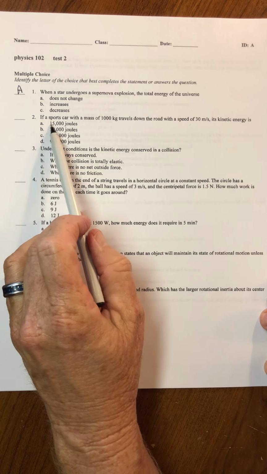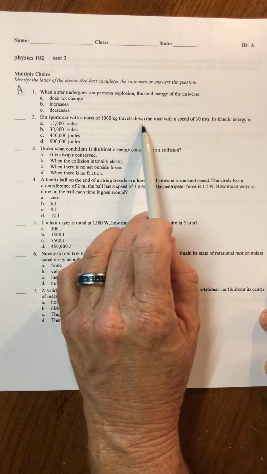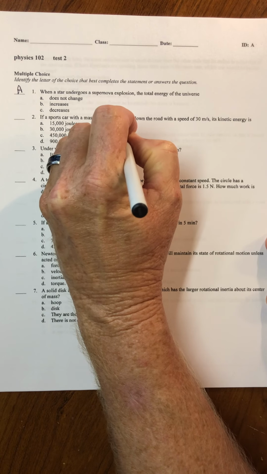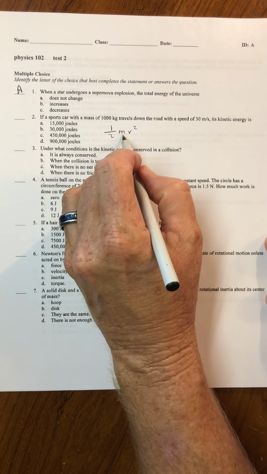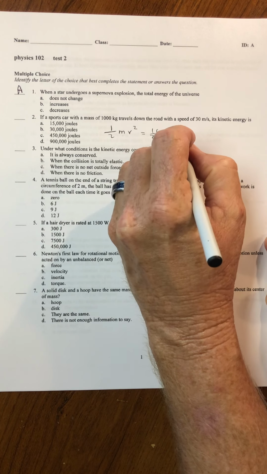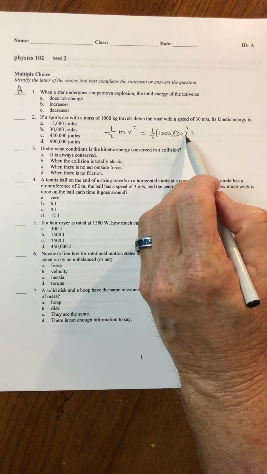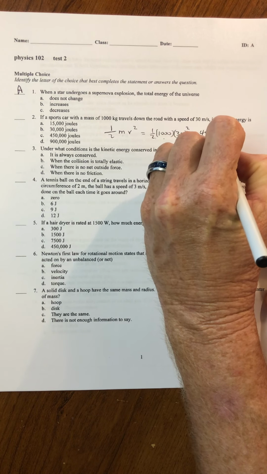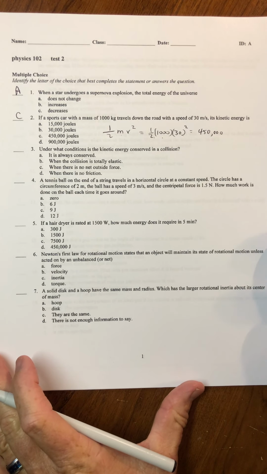Here it says, if a sports car with a mass of 1,000 kilograms is traveling down the road at 30 meters per second, its kinetic energy is. And this is just straight the formula for kinetic energy. This would be a 1/2, the mass would be 1,000, the speed would be 30, and you would square it. So 3 squared is 9, so that's 900. This would be 900,000. Half of that is 450,000. And so 450,000 would be C.